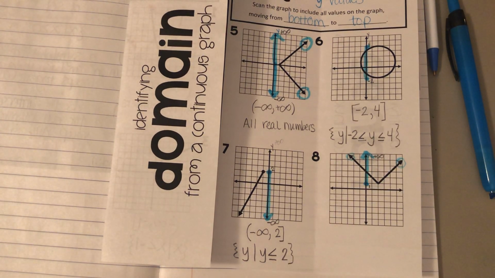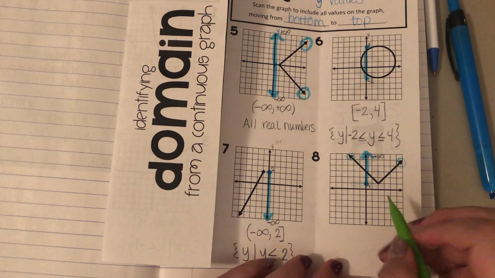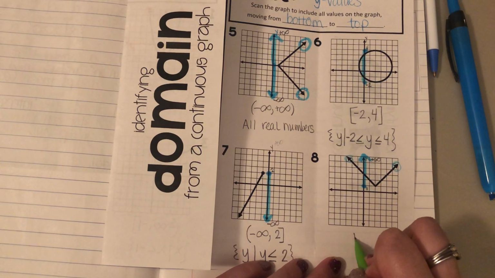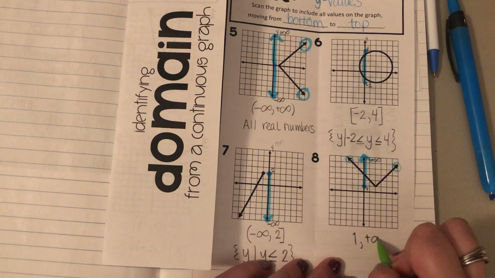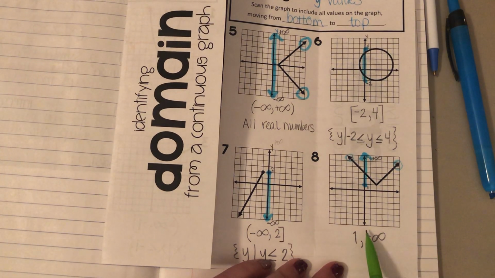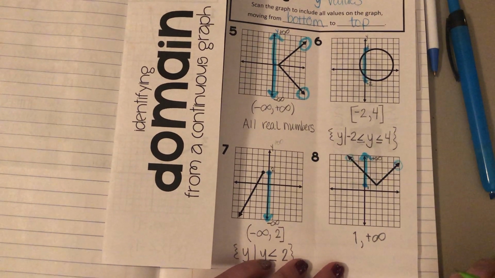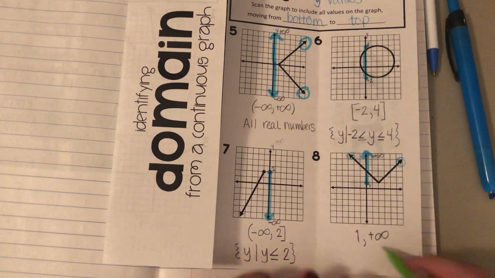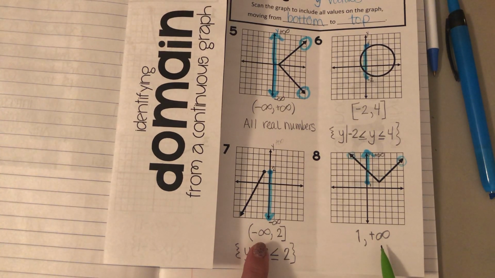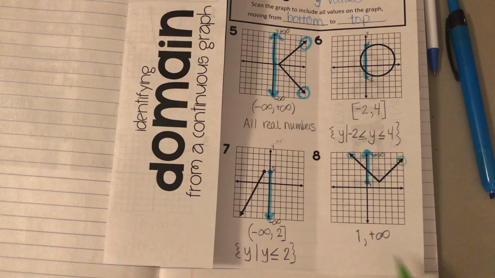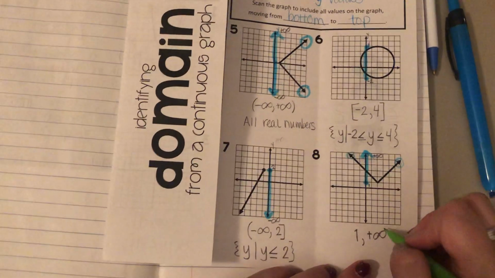Now remember, you're reading your graph from the bottom to the top. So I must start my interval notation with the number 1, comma, positive infinity. I always read bottom to top when I read range. Positive infinity cannot be first. Positive infinity must be second. Negative infinity is the only infinity that goes first. They have to be in those places. They cannot switch. It just doesn't work that way.